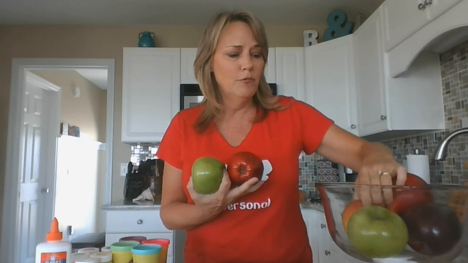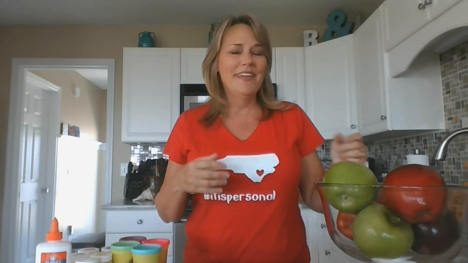So at home, if you have an apple, you can use that apple for some of the things that we're going to be doing. Or if you're going to be making a trip to the grocery store, you can buy a few apples yourself. I bought a variety, so I have green, I have red, I have red and yellow. I have one that is kind of more yellow than red. So I bought a variety, and that way I could talk to the kids during these videos about those likenesses and differences.